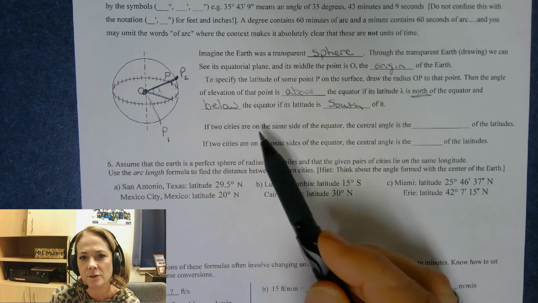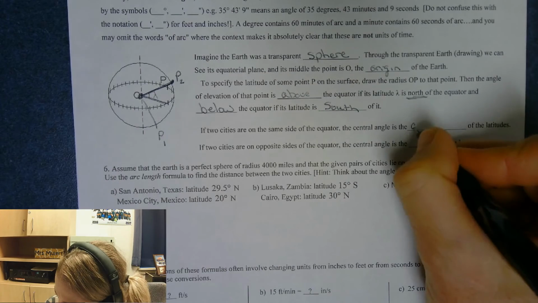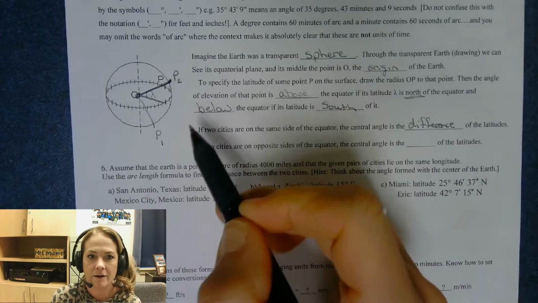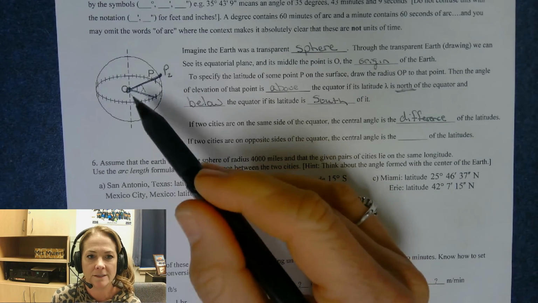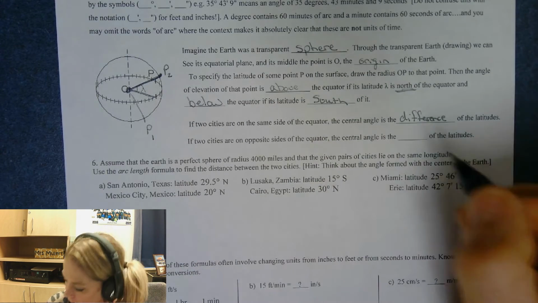If the two cities are on the same side of the equator, both north or both south, you're just going to do the difference. But if they're on opposite sides, if one's north and one's south, you're going to end up adding those two up, because you're going to be minusing off a negative angle. So add. All right.